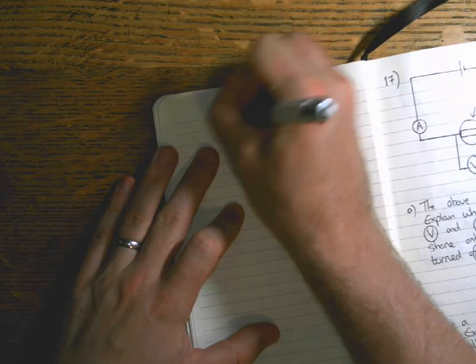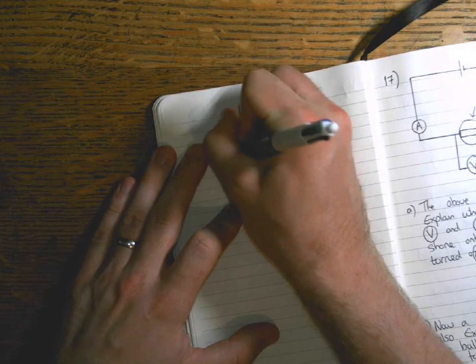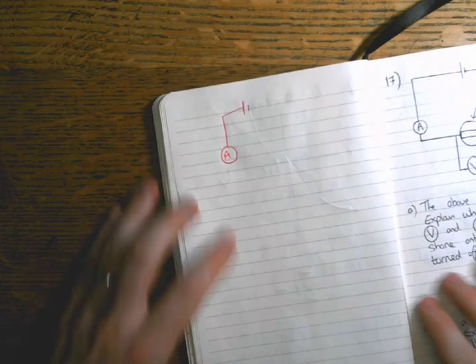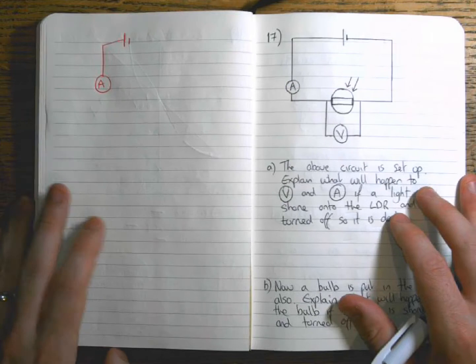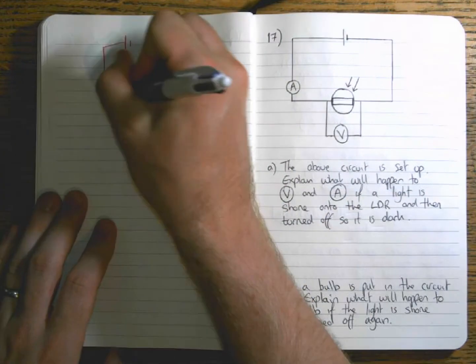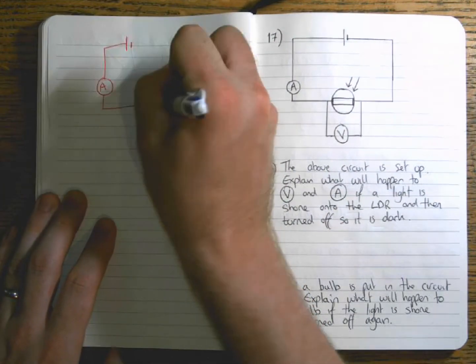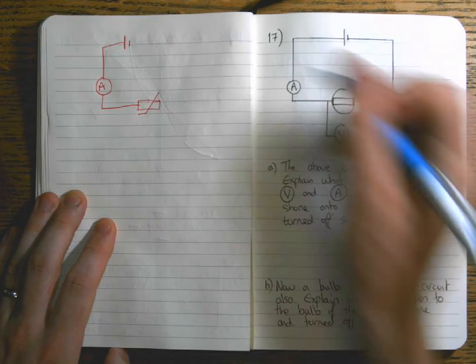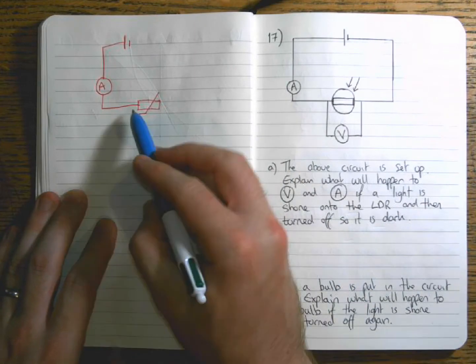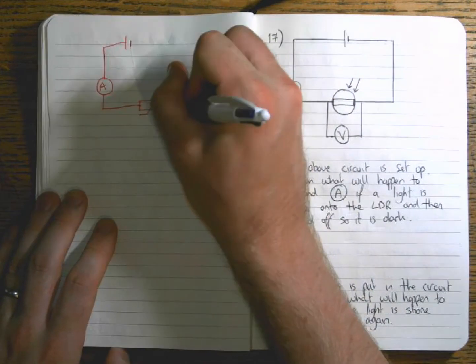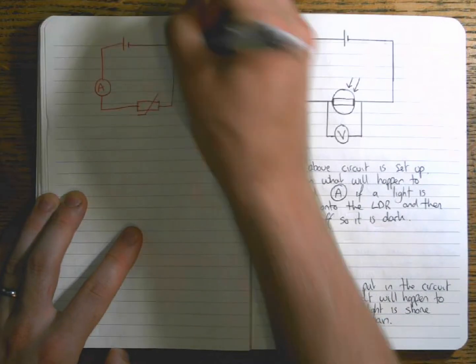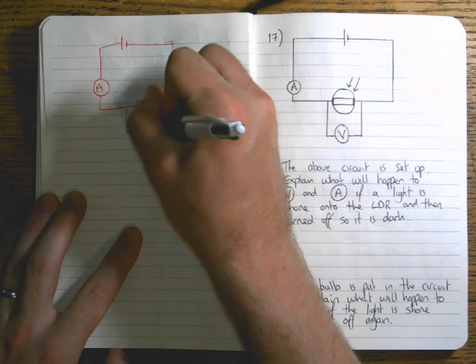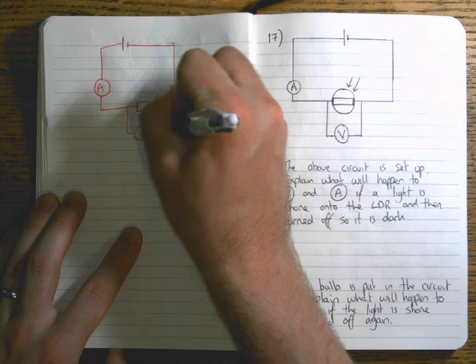Okay, so on a very basic level, we're going to need the current. So we'll use an ammeter. We're going to need the thermistor, which has a symbol like that. It's like a hockey stick across a resistor. And we're also going to need a voltmeter.